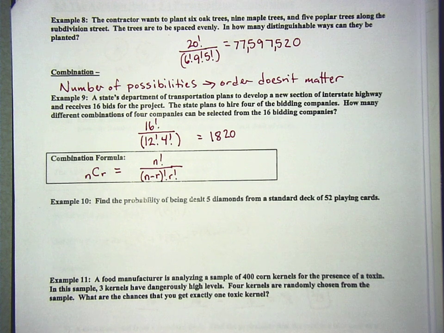Example 10. Find the probability of being dealt 5 diamonds from a standard deck of 52 playing cards. Okay, so if you're dealt 5 diamonds, do you play card games? Not at all? Okay, well, this is going to be rough then. If you're playing a card game, raise your hand if you do play card games.